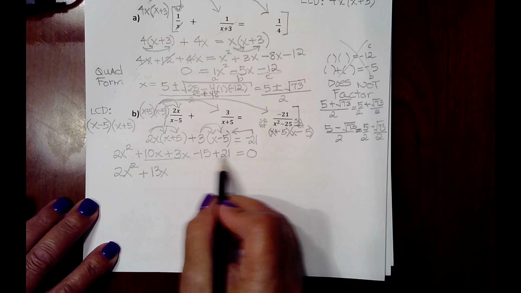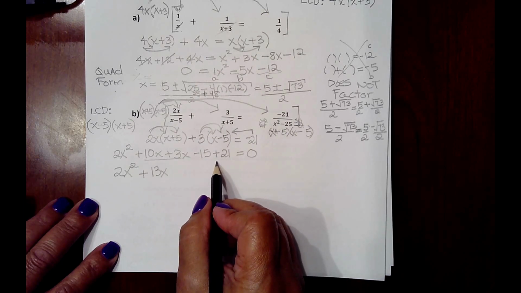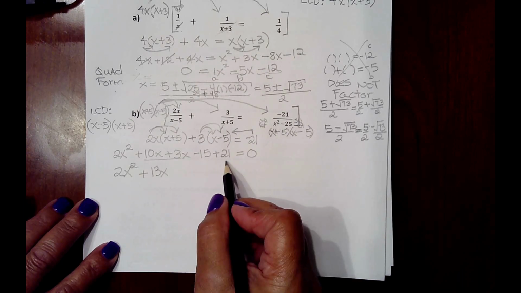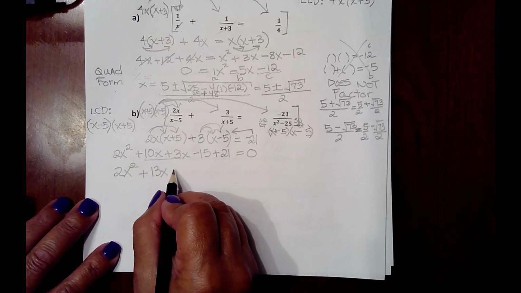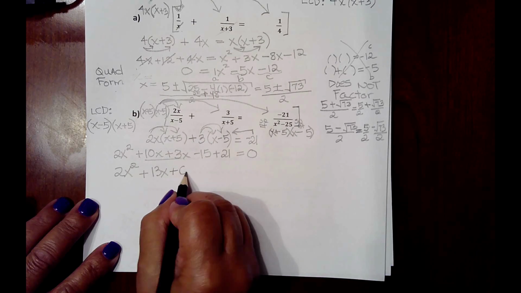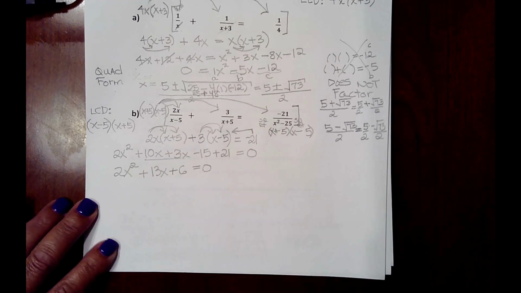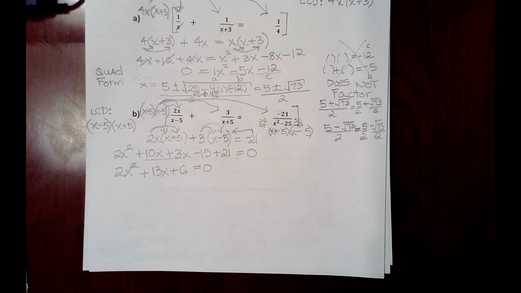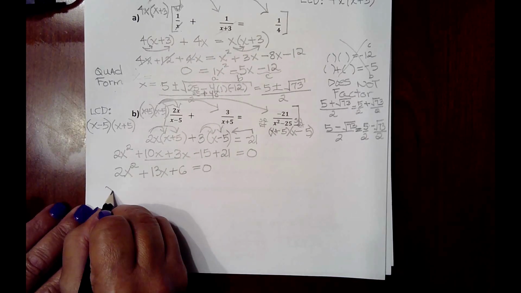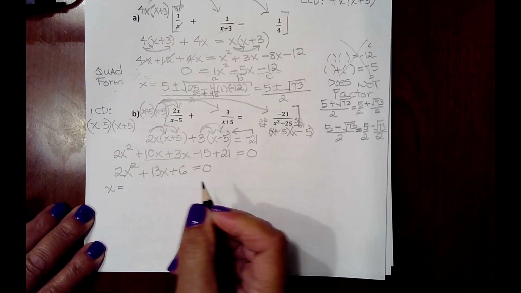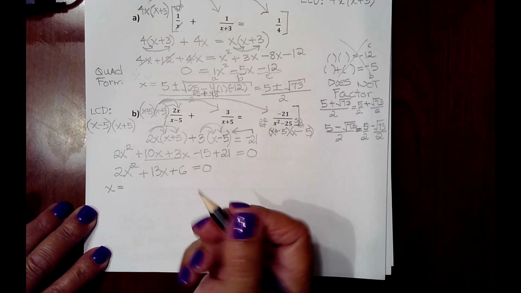And then here when we add these two, we have negative 15 combined with 21, which ultimately makes you subtract. So the difference between these two is positive 6. That's equal to 0. And then we're going to just pick a method that we want to use to finish this problem. You can use quadratic formula. You can use factoring, but this would be split the middle term, so I think I'm going to go with quadratic formula in this case. Too many steps, but sometimes necessary.